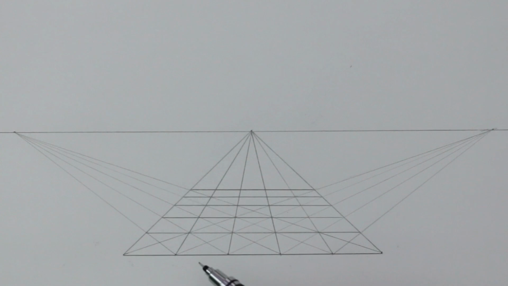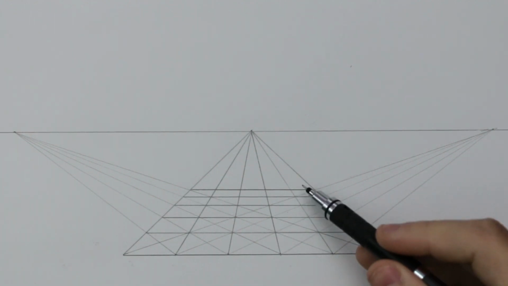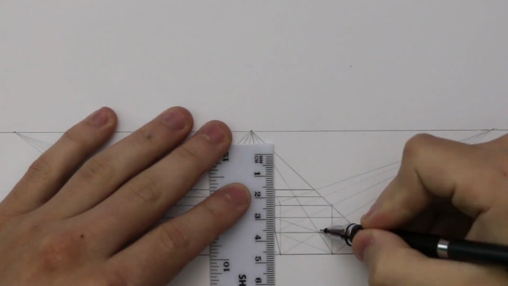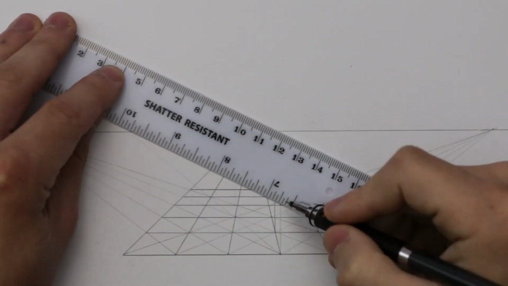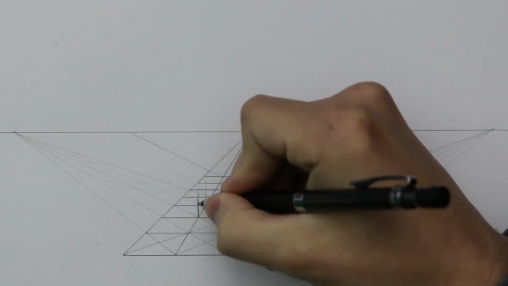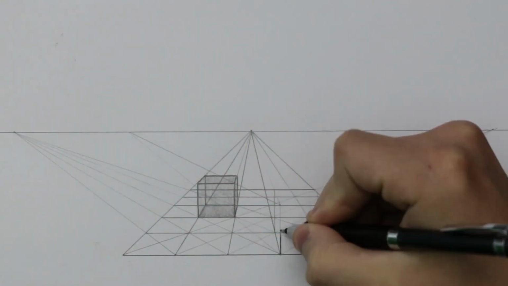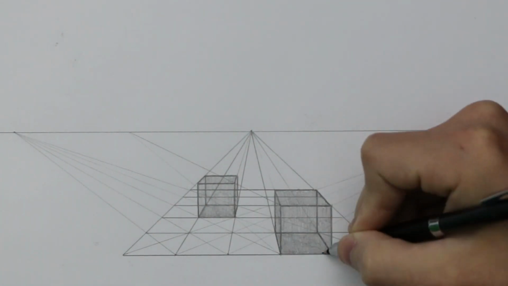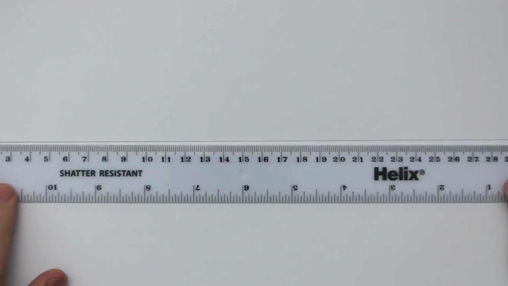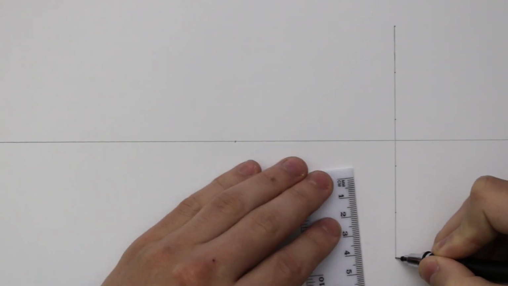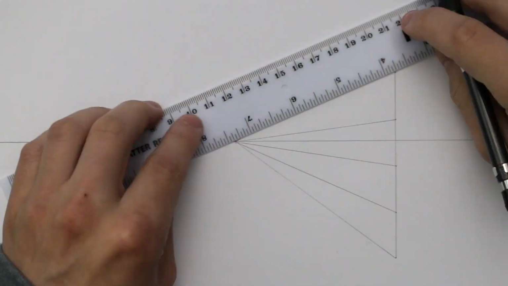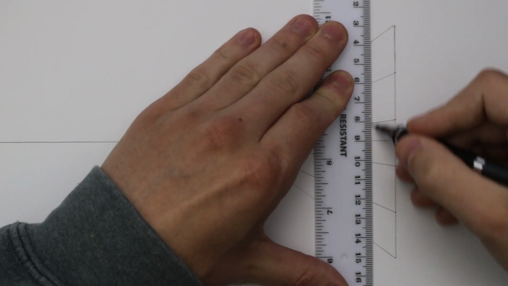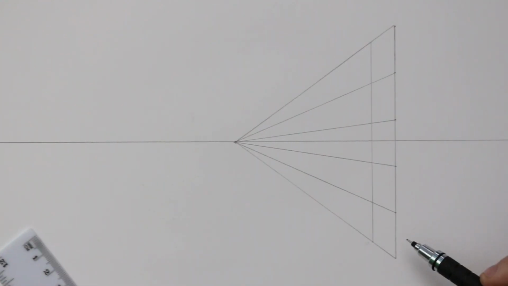Here you can see that these grid units diminish in size as they head into the distance, and now we have a 1 point perspective grid. You can now use this to draw in 1 point perspective. I'll quickly run through another example where I do the same as I just did, except this is going to be a vertical grid on the side. It's just another example of what you can do with this.